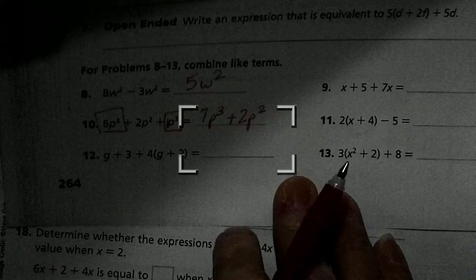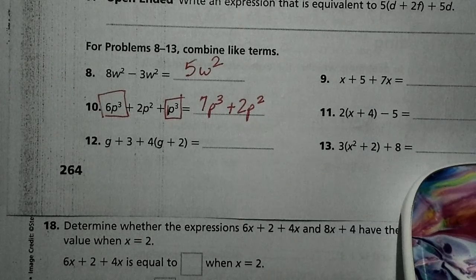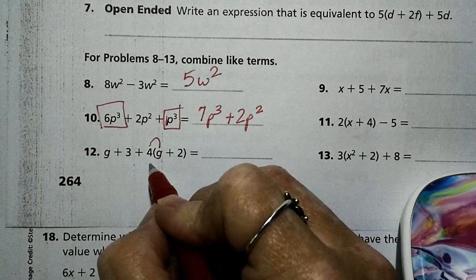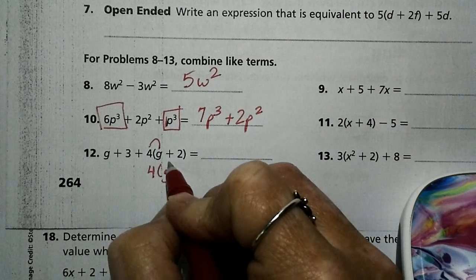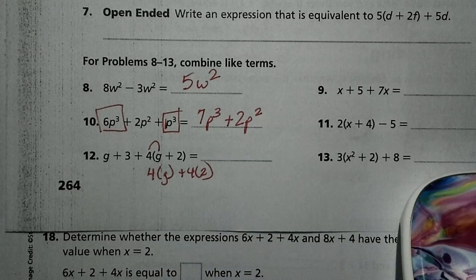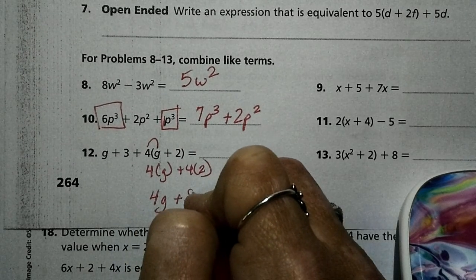All right, and then on number 12, you got to do some distributive property. So we got to distribute first. So 4 times G and 4 times 2. So what do I get? 4 times 2 is 8, and then 4 times G would be just 4G. Yep.